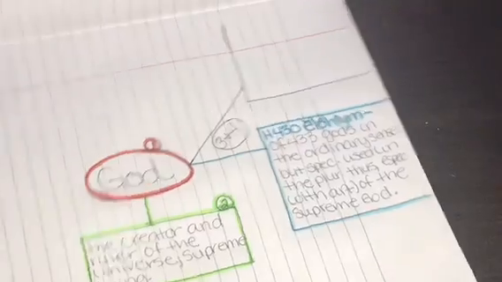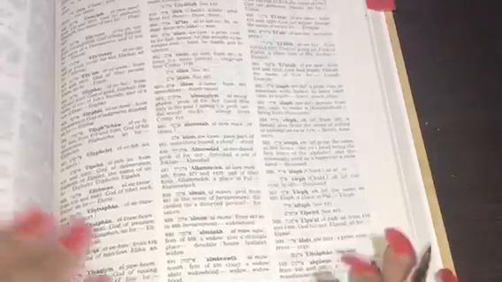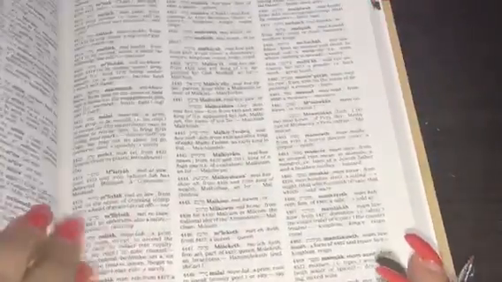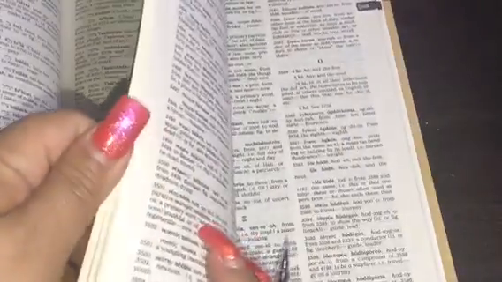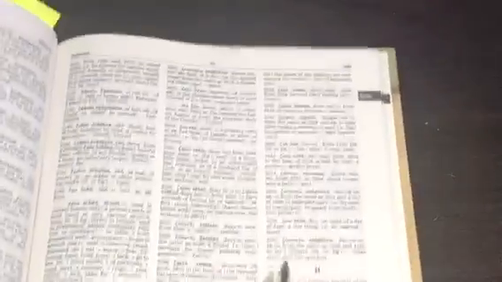Okay. So now let's go back to our Strong's Concordance. And you look up, the next one is Greek 23:16. So we're going to go to 23:16. But this time it's Greek. So at the top it should say Greek.